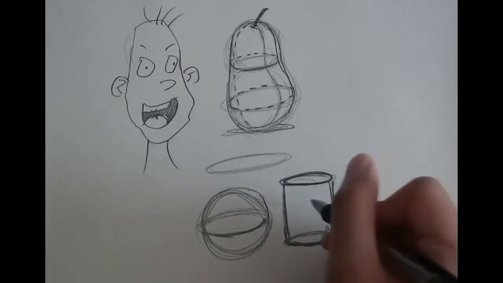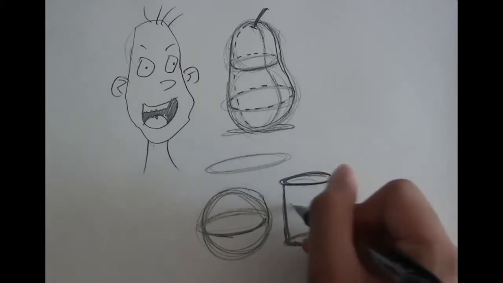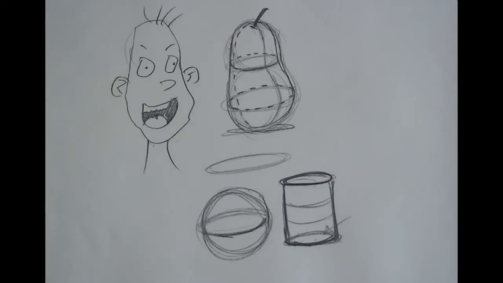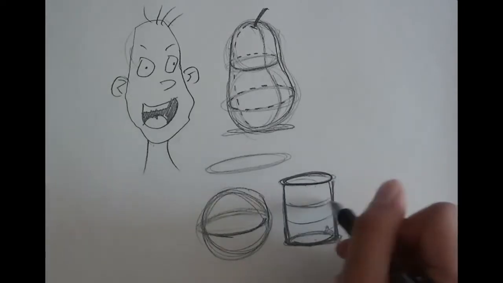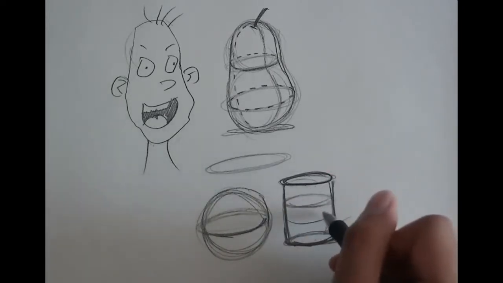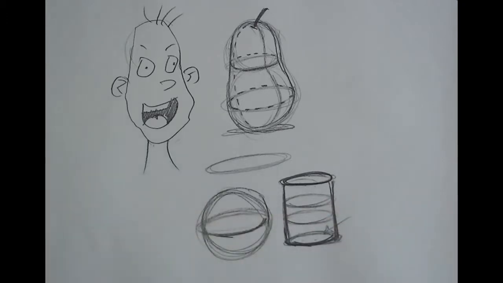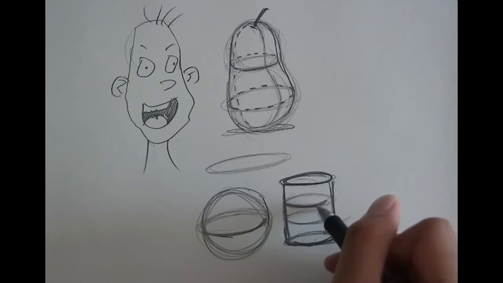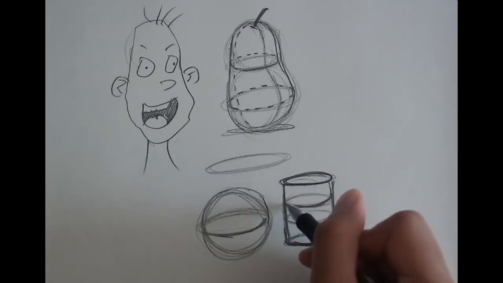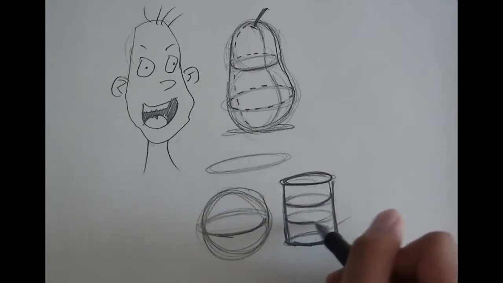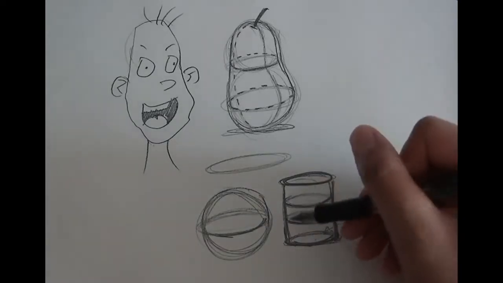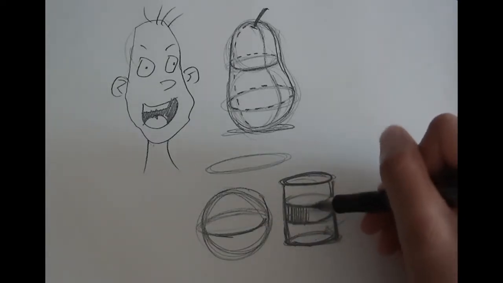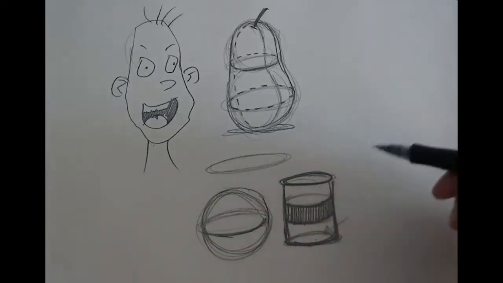And when you put a label, don't just do something like this, because that's not following the construction. The construction would be to draw as if this is a transparent object and you can see through it, and then outline or strengthen the lines that are correct. So this would be the label area on this cylinder.